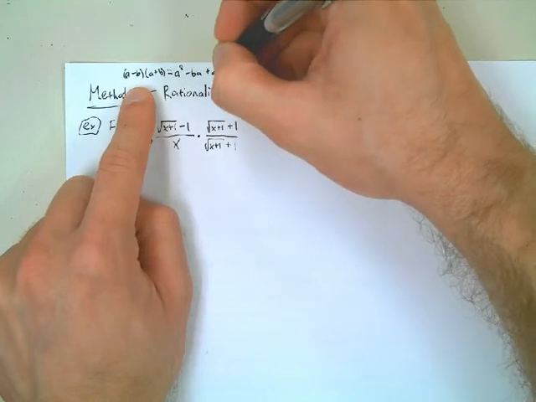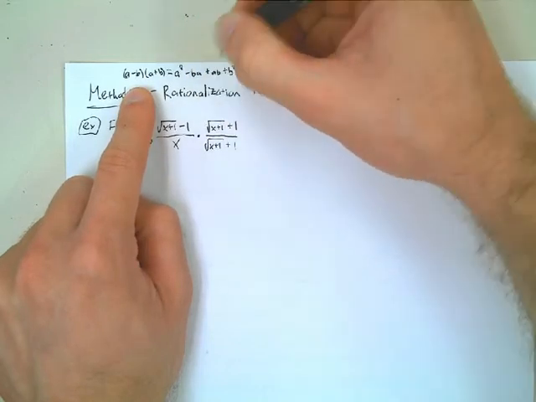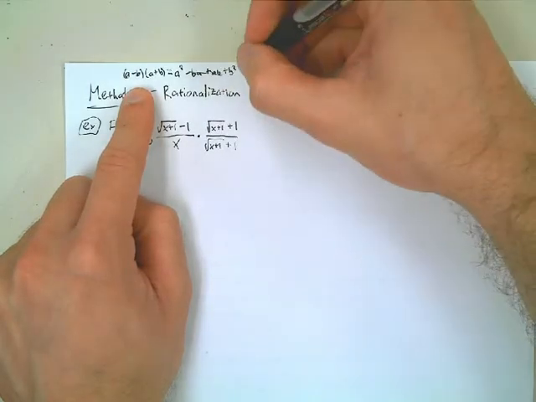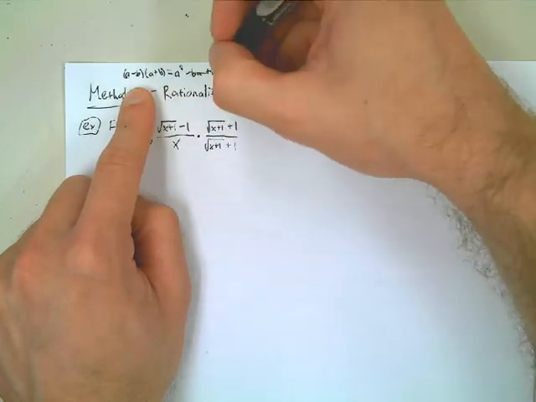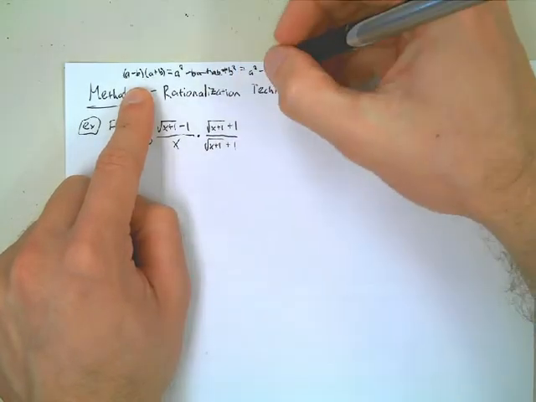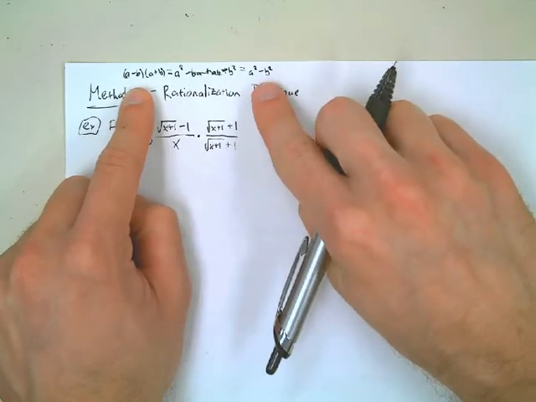And then what happens to those middle terms? They cancel. And so you're left with just A squared minus B squared. You guys remember what this is called? Difference of squares, exactly right. So what we're trying to do here is set up a difference of squares.